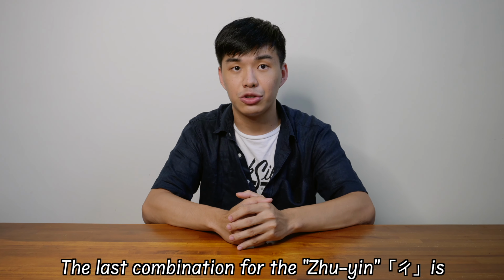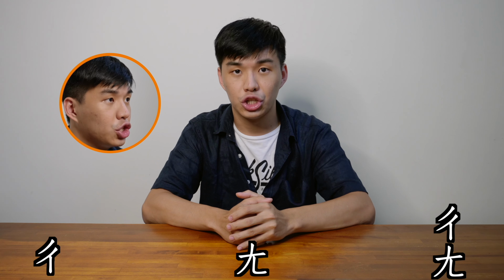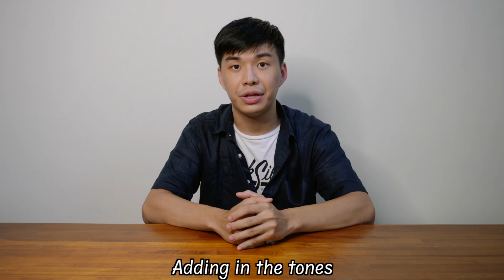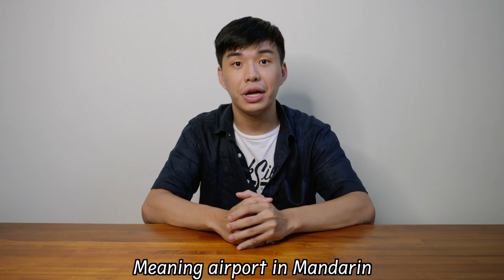The last combination for the Zhu-yin chi is shi, ang, chang, adding in the tones. Ji, yi, ji, shi, ang, chang, ji, chang, meaning airport in Mandarin.